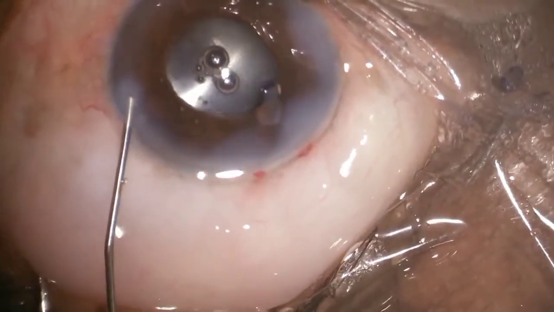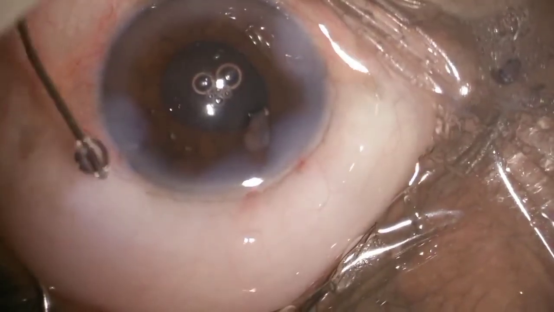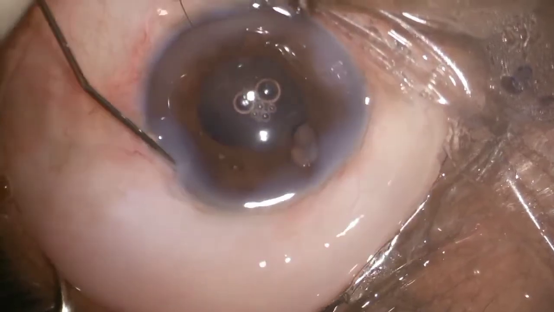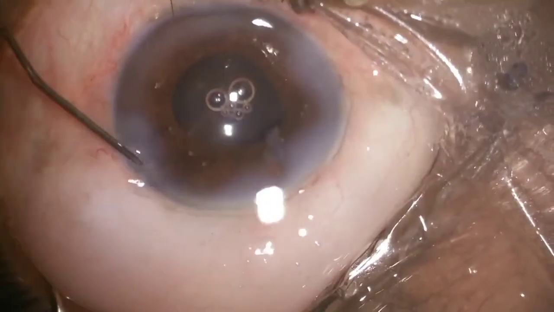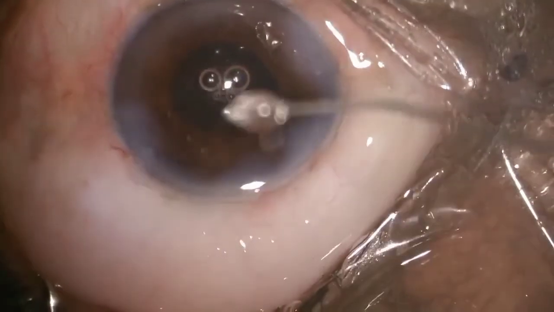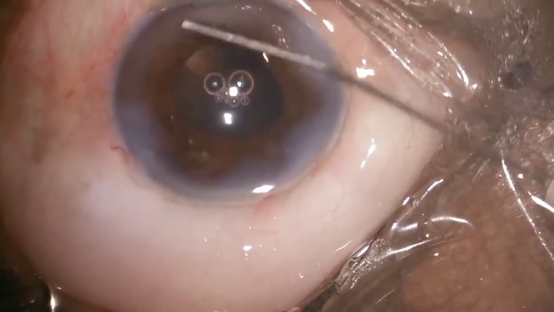After sealing the second side port, the AC was well formed, no problem. But the epithelium, as you can see, at the main port was a little eroded. So I repositioned it back, and the case was closed.